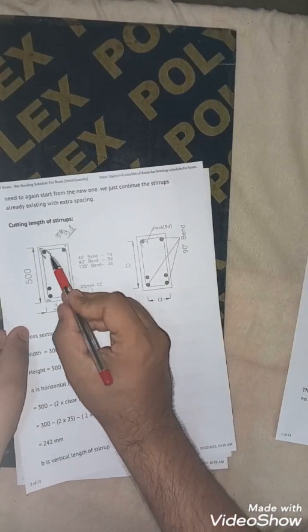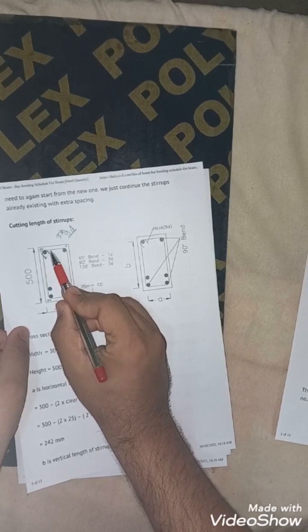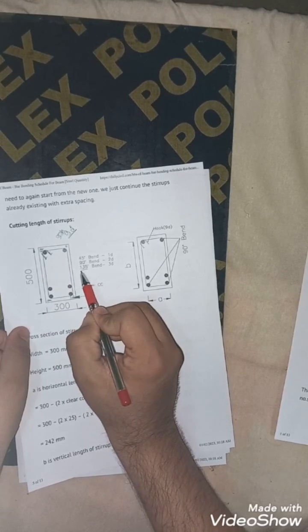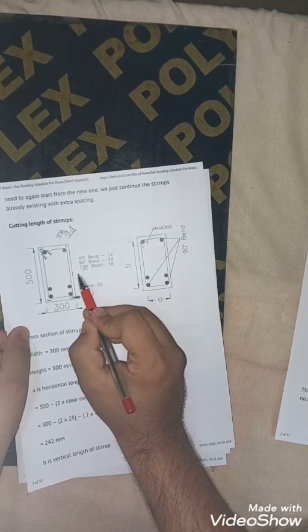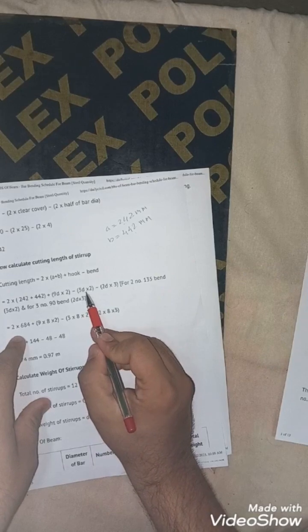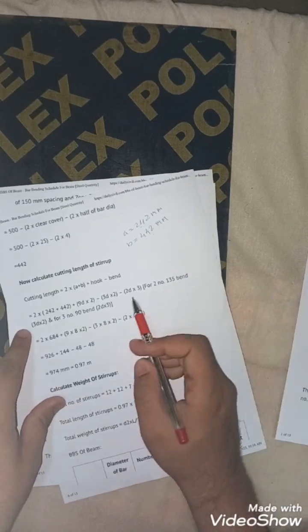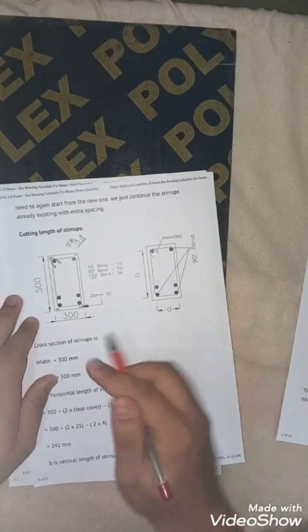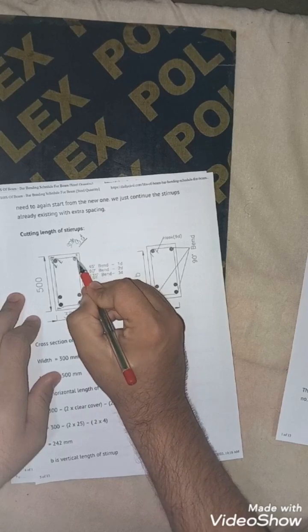3D. Why 3D? Because this angle of the bend is 135, 2 times. So here put minus 3D into 2, minus 2D into 3. Why? Because the bend of 90 degrees is on 3 sides, 1, 2 and here 3. This means here put the 2D into 3.